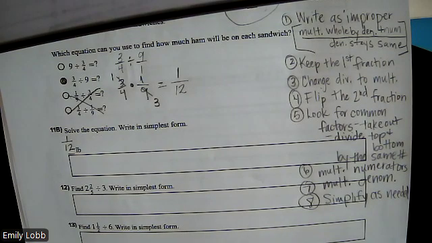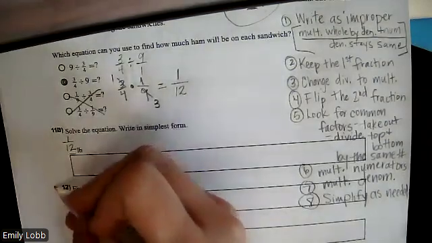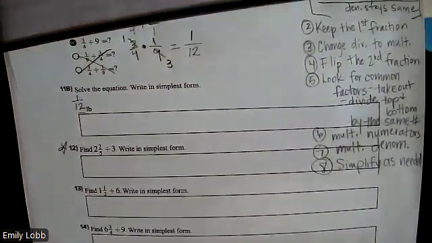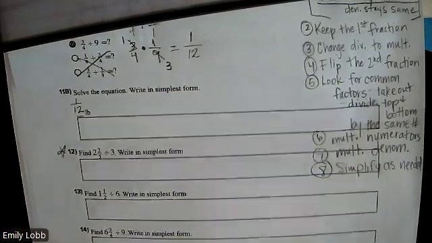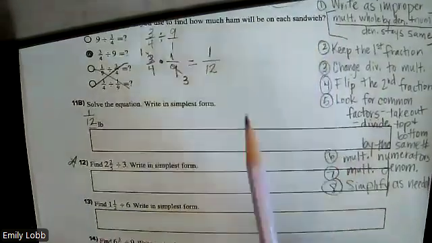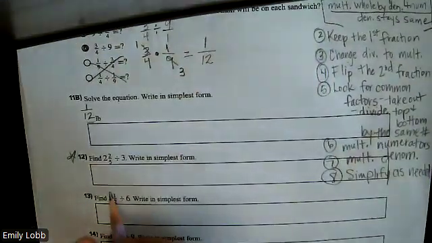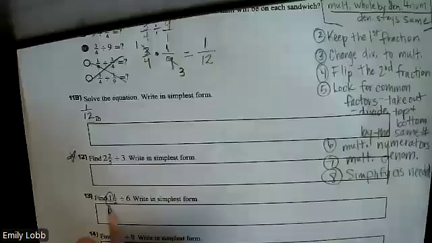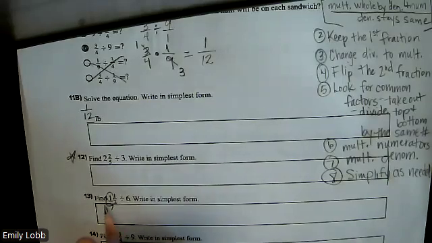All right. So star or smiley number 12 for now. You're going to come back to it. Let's look at 13. All right, here we go. Here's step 1. Write as improper. Do you remember what we do? Whole number times the denominator. What's 1 times 2?